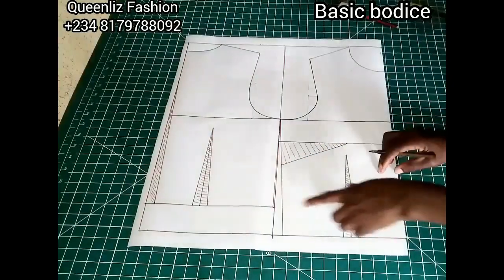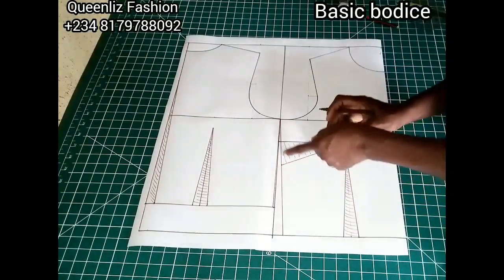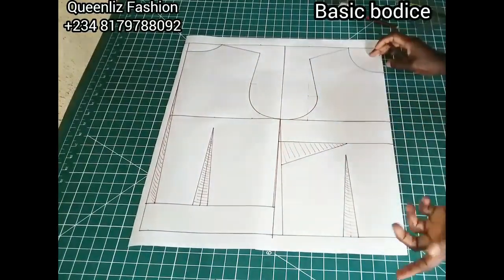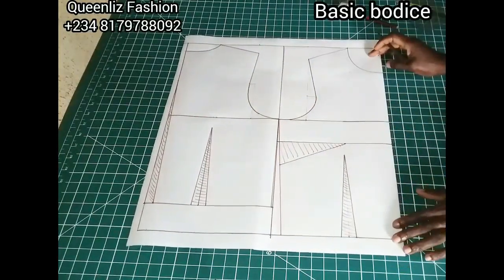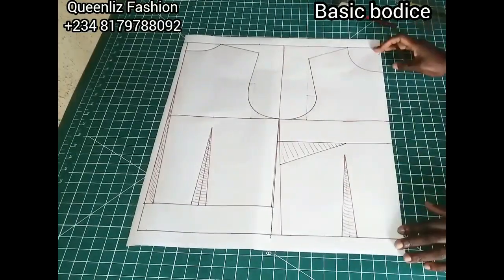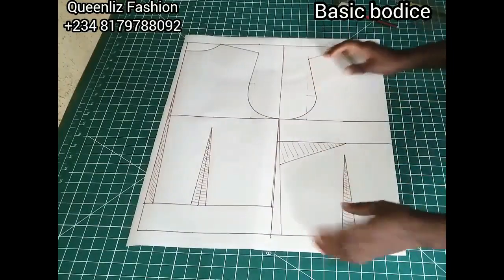Okay, now for the front and the back length, immediately you close this dart, the front and the back is going to be the same. So you can watch the basic gown video to check that point. So this is it now. So I'll go ahead now and cut it out.